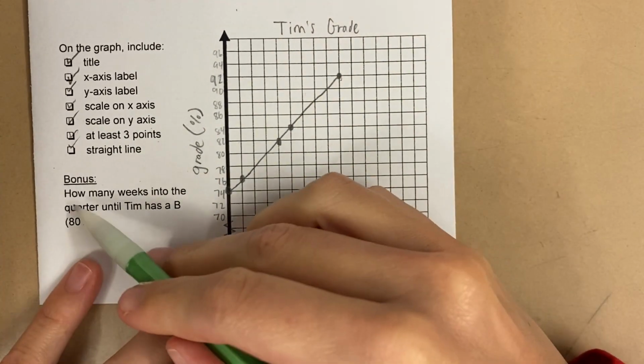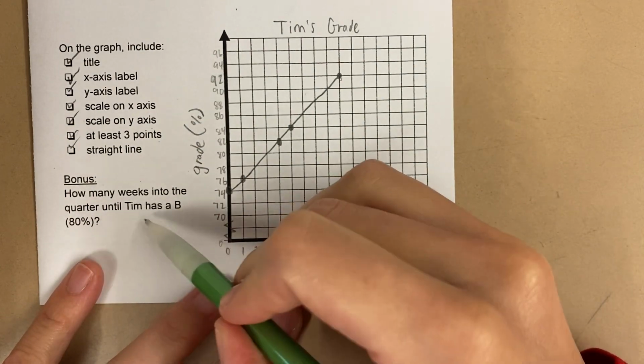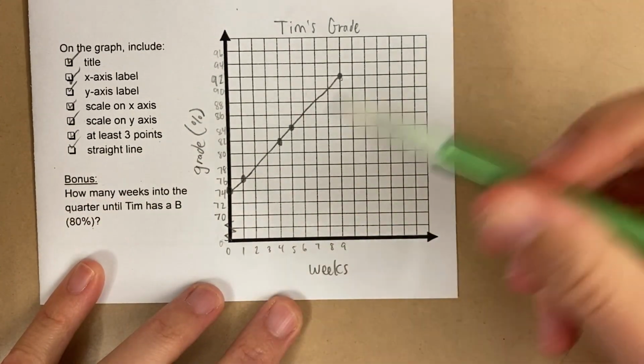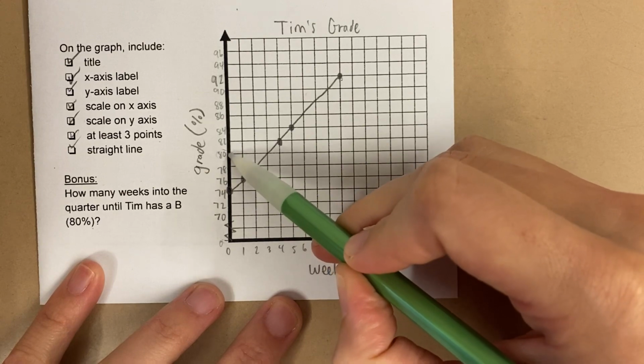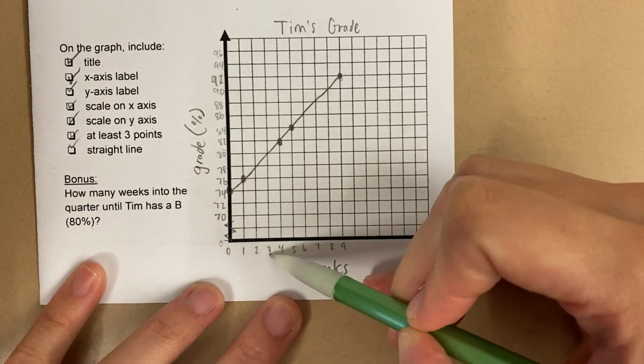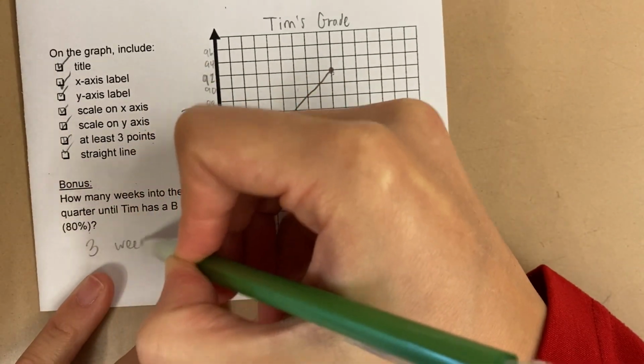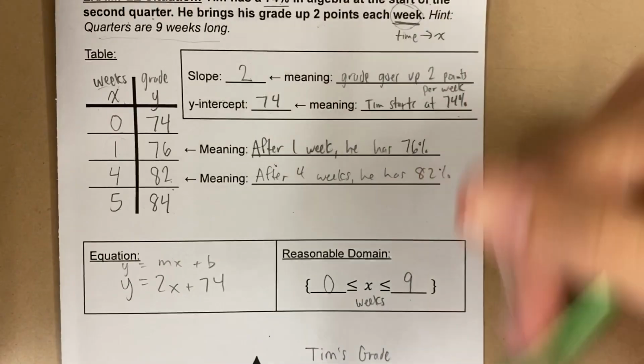All right. Here's a bonus question. How many weeks in the quarter until Tim has a B, an 80%? Let's use the graph. I want to know when he has an 80%, so I'm just going to go here. When is that? Oh, after 3 weeks. Okay. This is tricky, but go ahead and try it out.